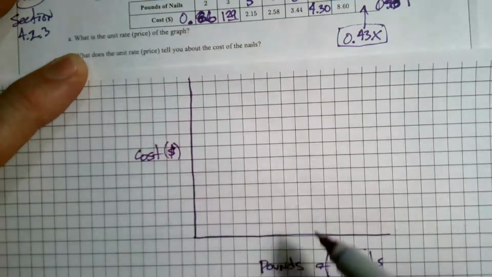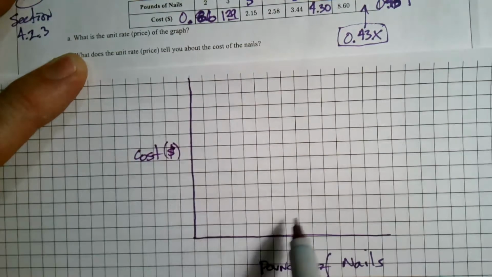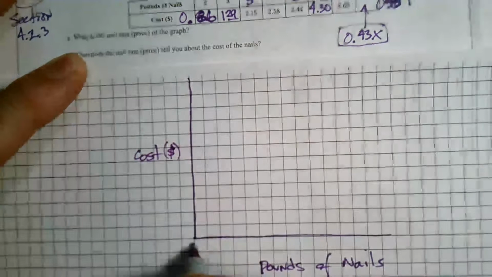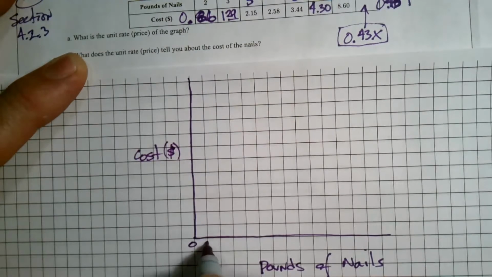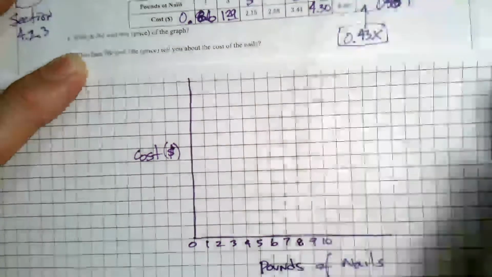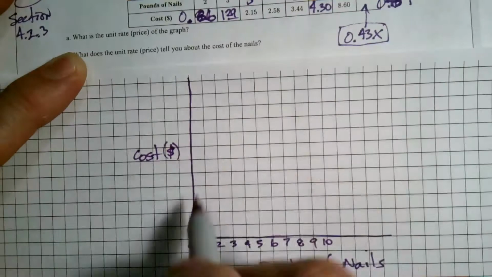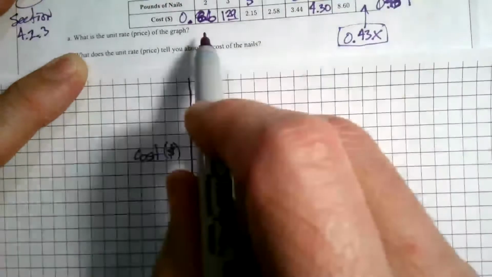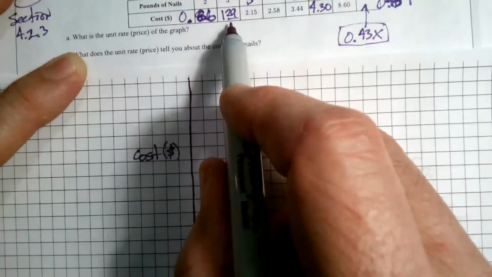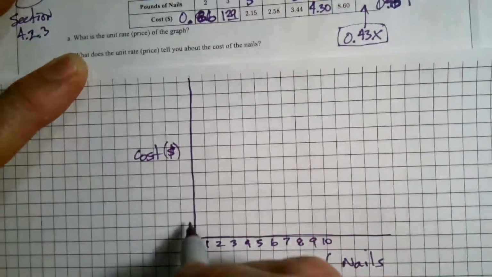So if I have my units, I want that being 0. This is 1. I'm going to go by ones here: 2, 3, 4, 5, 6, 7, 8, 9, 10. I'm just going to go up to 10. I don't think I'm going to graph my 20. I'm just going to graph up to 10. And then I have 43 cents, then I have 86 cents, then I have $1.29.